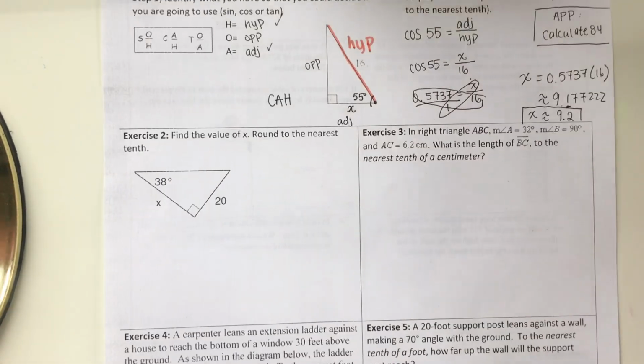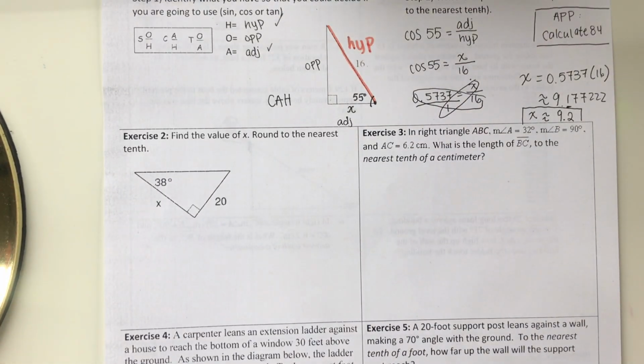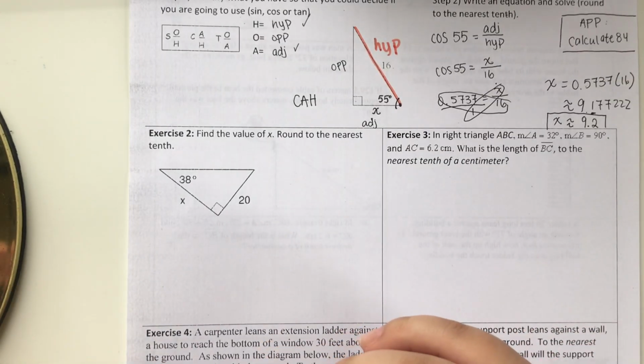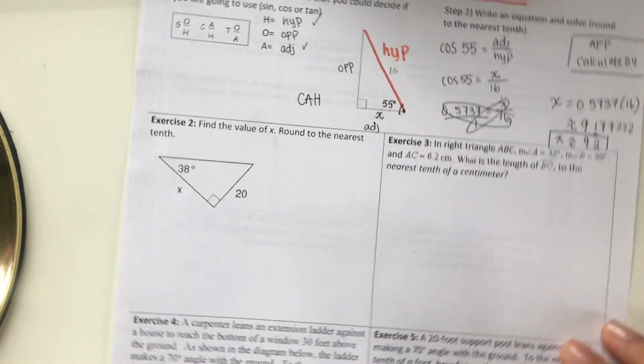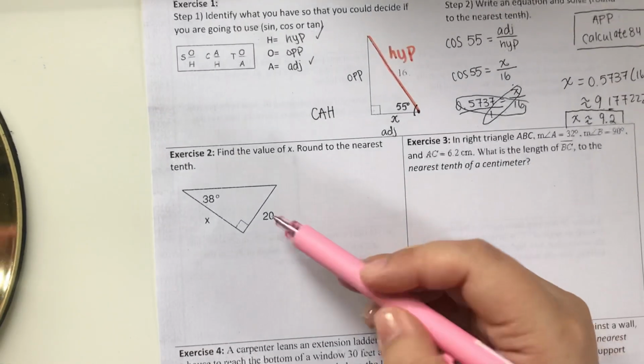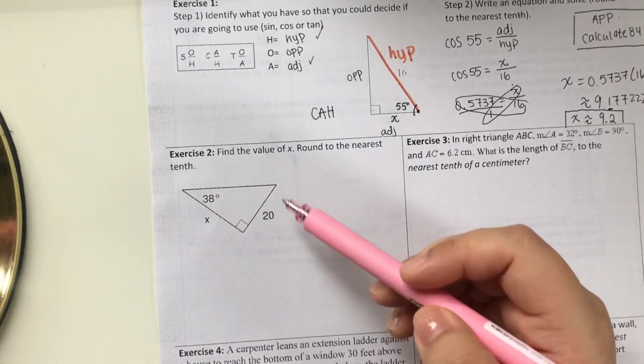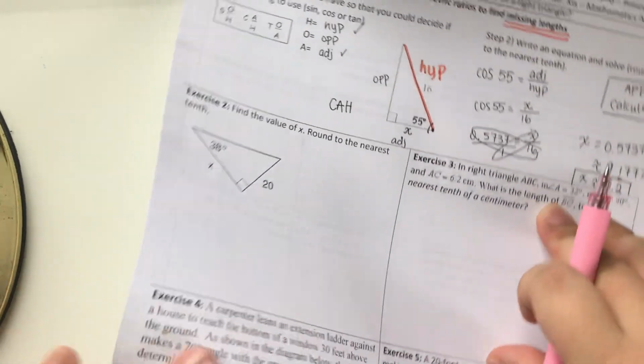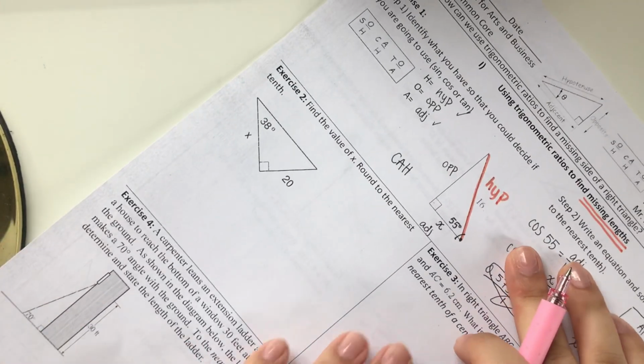Now let's look at exercise 2. I'm going to do a few problems with you guys, and then your homework will be on Delta Math. If you are still struggling with it, remember to email me. We could talk about it. Now, exercise 2. The triangle looks a little weird, not like my usual triangle, but that's okay. I could always rotate my paper.